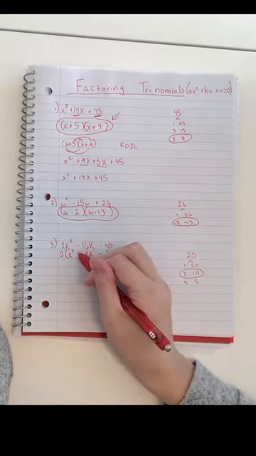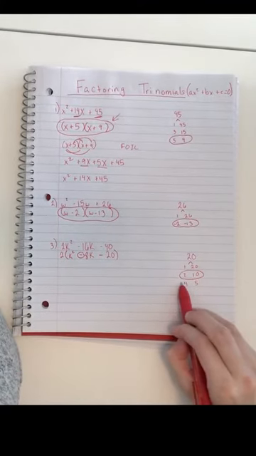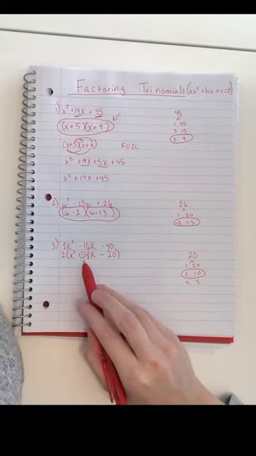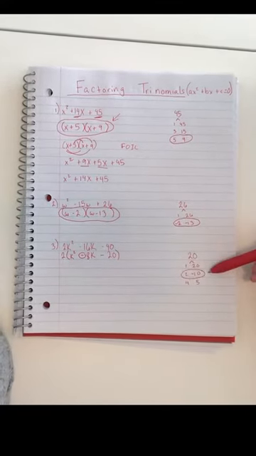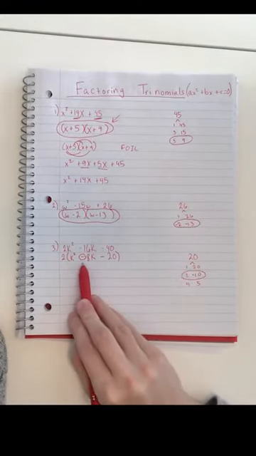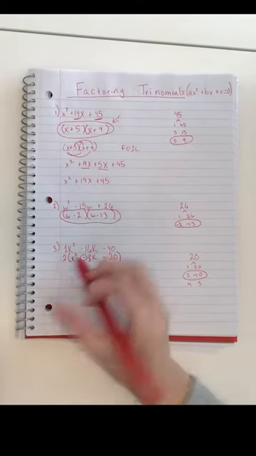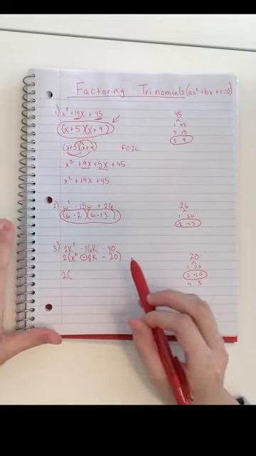Whatever this middle sign is right here, that's what the bigger number over here is going to take. So in this case, we want it to be a negative 8, so we're going to make it a negative 10, because negative 10 plus 2 is going to give us negative 8. But if we made the 2 negative, it would be 10 minus 2, which would give you positive 8, which isn't correct because we're looking for negative 8. We're going to keep the 2 on the outside just because we pulled it out from out here. We can't just get rid of it. We have to keep it there.